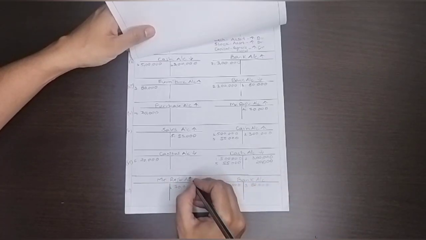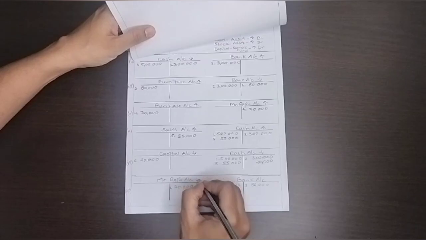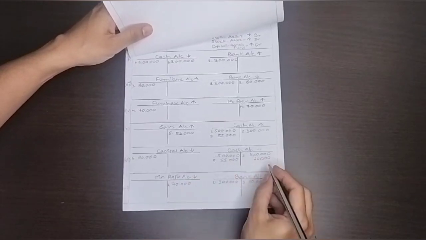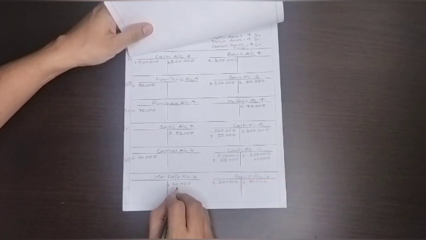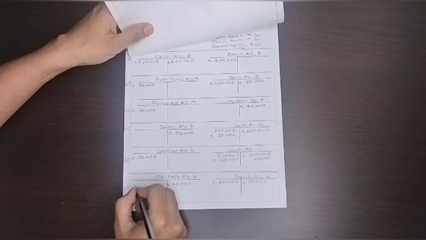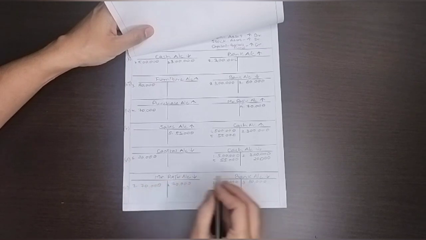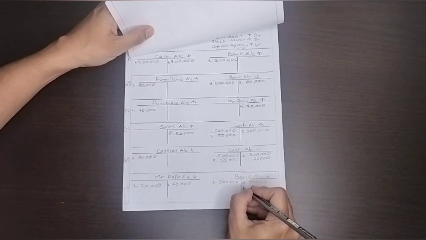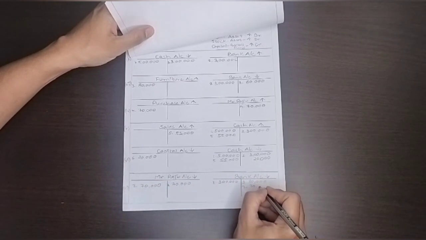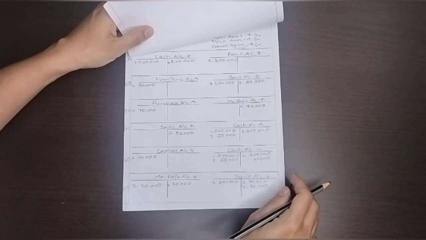So here my liability is reducing. At the same time, my asset is also getting reduced. Liability reduces, we will debit it. And my asset reduces, we will credit it. Okay.